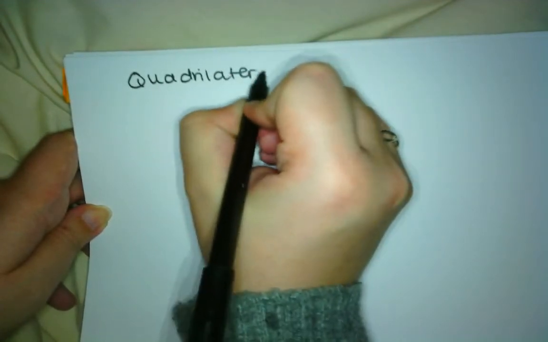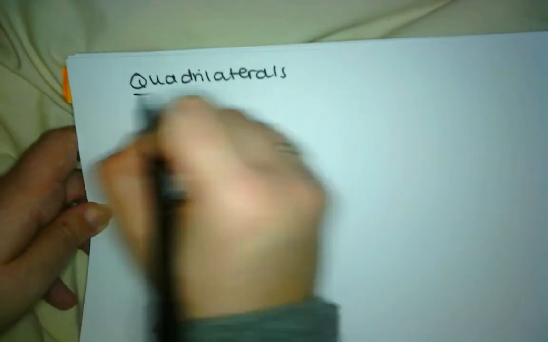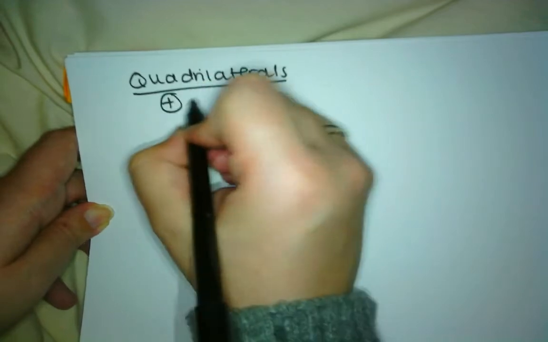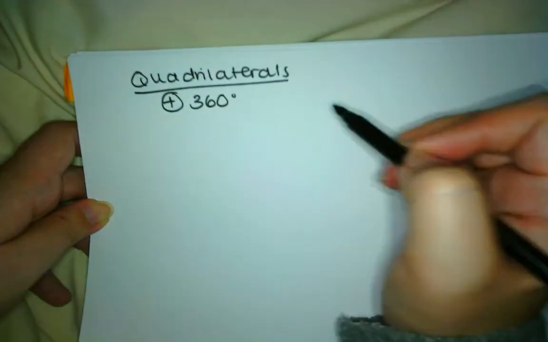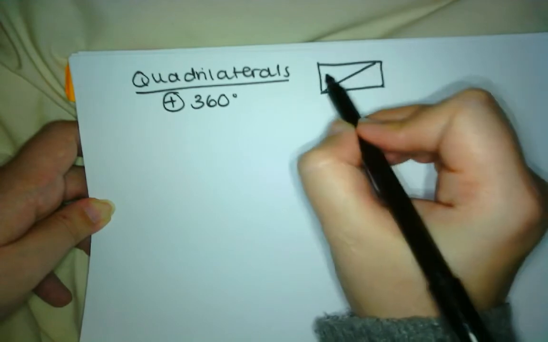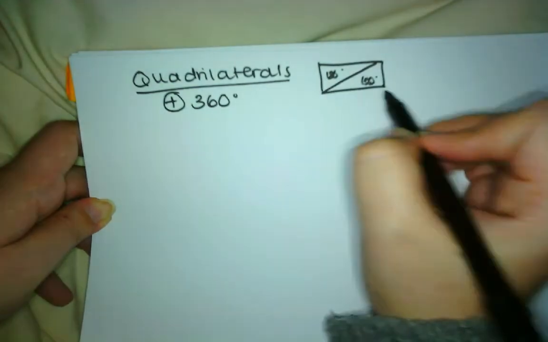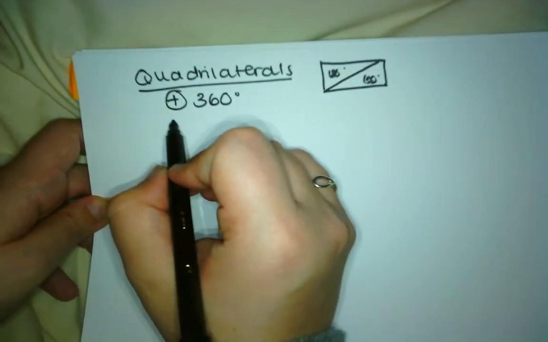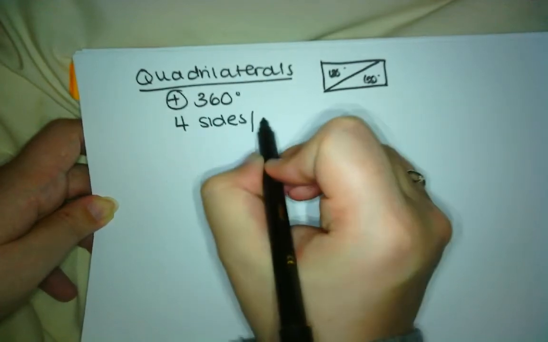When they have quad in the name, it means 4. So now, quadrilaterals means sides. So quad, 4 sides. Okay, so here's our quadrilaterals. They add up to 360 degrees. If you don't know, it's actually because 2 triangles can make up a quadrilateral. So triangle, triangle, and that's 180 plus 180 gives me 360. Just for extra information. Don't need to know that. So it's when you have 4 sides or corners.